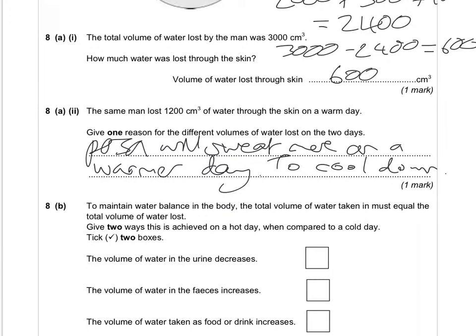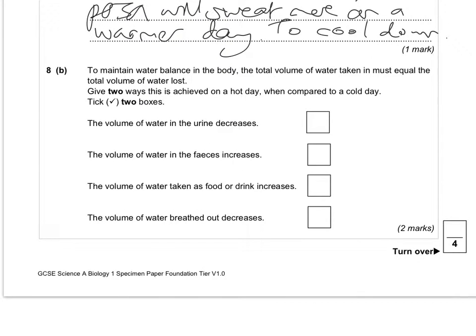Okay, next question. 8B, to maintain water balance in the body, the total volume of water taken in must equal the total volume of water lost. Give 2 ways this is achieved on a hot day when compared to a cold day. So 2 ways that they can equal the total volume of water lost. So what you can tip there is that the volume of water in the urine will decrease, so the urine becomes more concentrated, so that's what you would see happen if your urine is quite a dark colour instead of a light colour. Volume of water in the faeces increases.